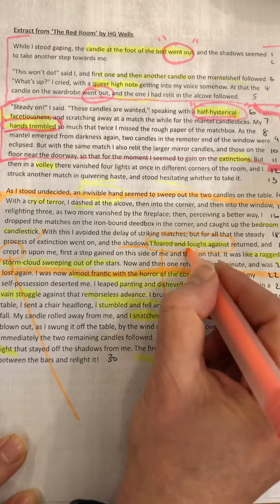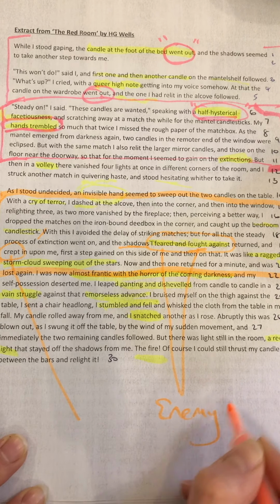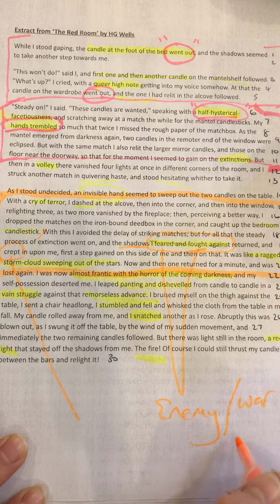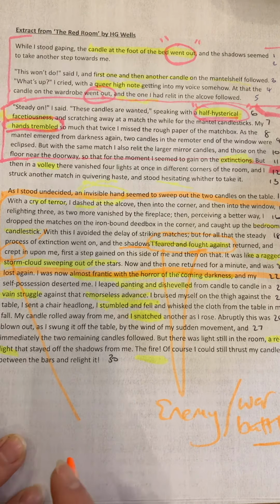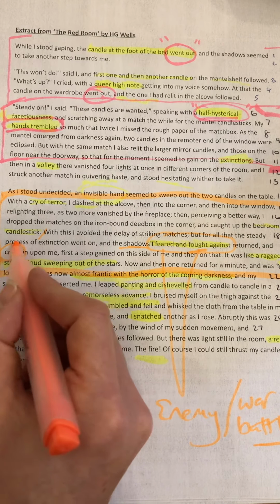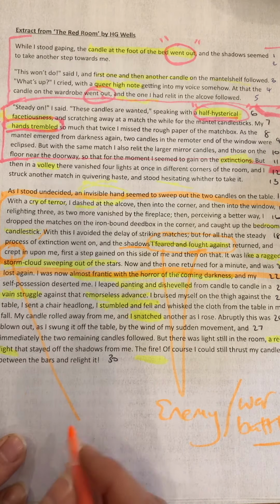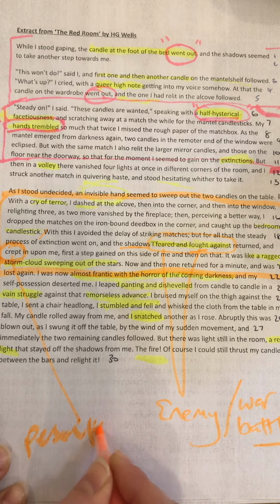Okay, so if you're fighting something, you could say it's like the enemy, or you could use the word war, or you could talk about a battle. He feels that he's in a battle with the shadows, okay? And also we've got this idea of crept. Shadows can't creep, people creep, so we've got personification there.